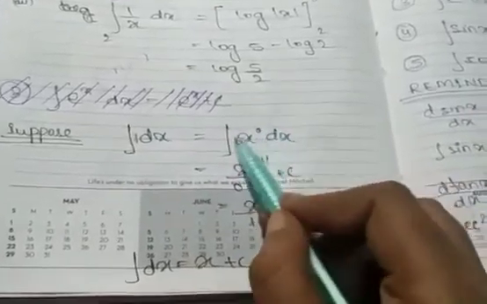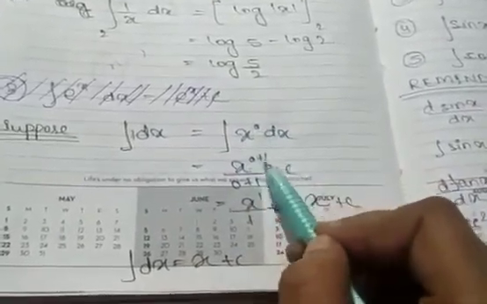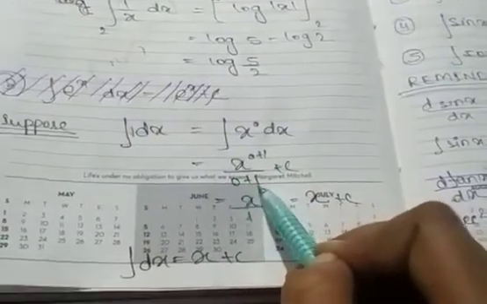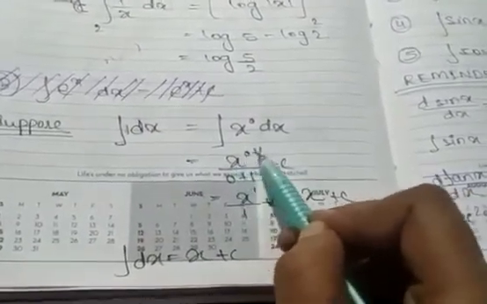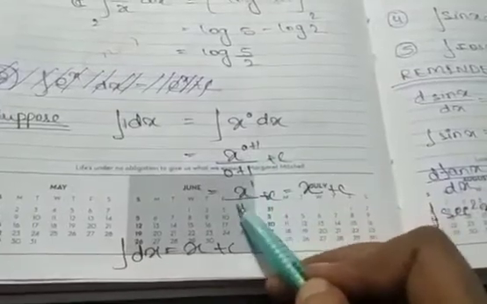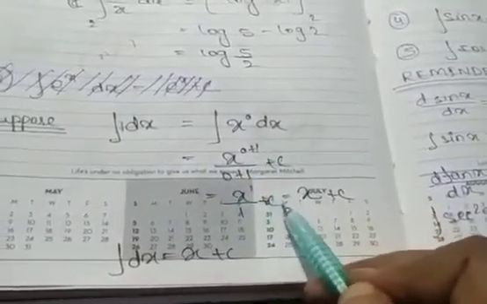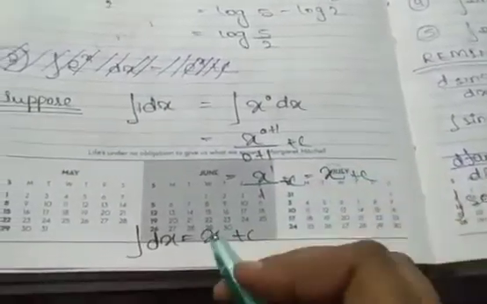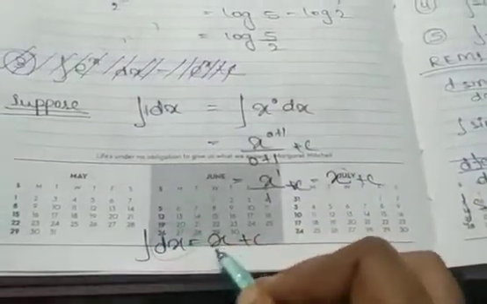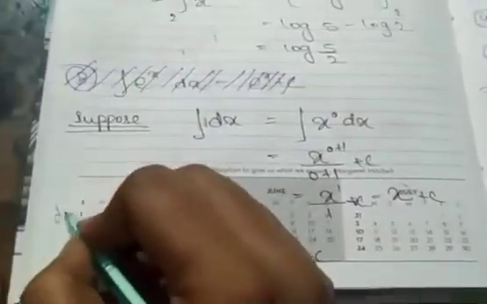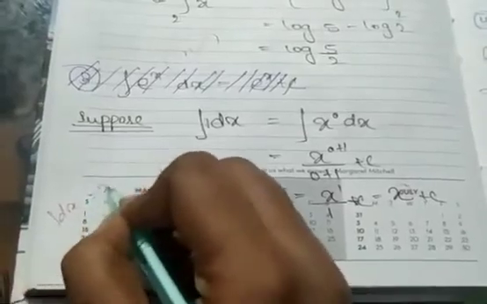So when I integrate this, x to the power 0 plus 1 by 0 plus 1, plus c. So x to the power 0 plus 1 is what? 1 by 1, 0 plus 1 is 1, c. So the answer is x. Whenever I am integrating dx, I get x as the answer.